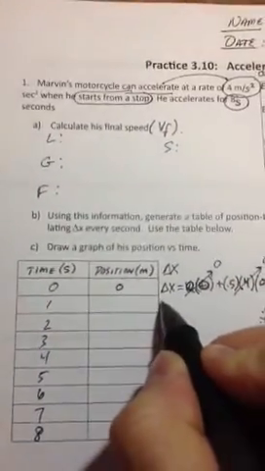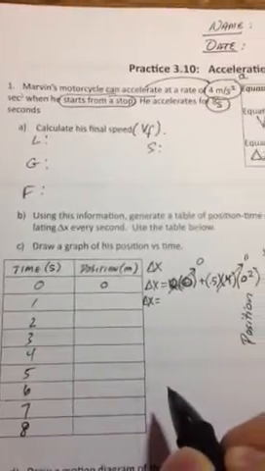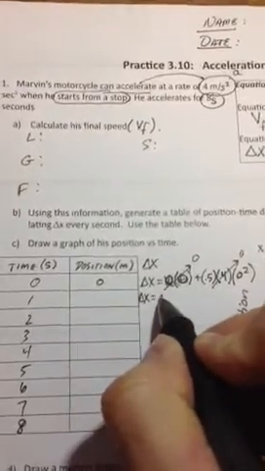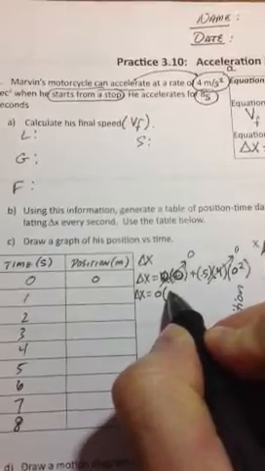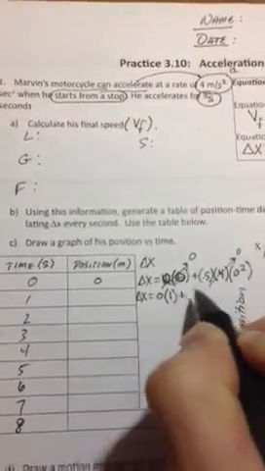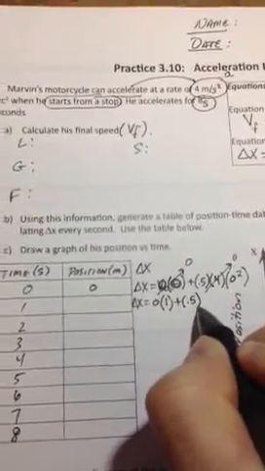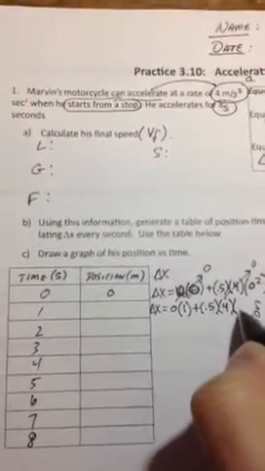Okay, let's do the next one. For 1 second, delta x equals velocity initial, which again, he started from a stop, so 0, times time, which is 1 second, plus a half, which is 0.5, times his acceleration again, times time squared.